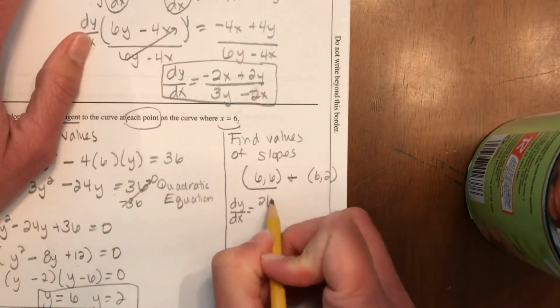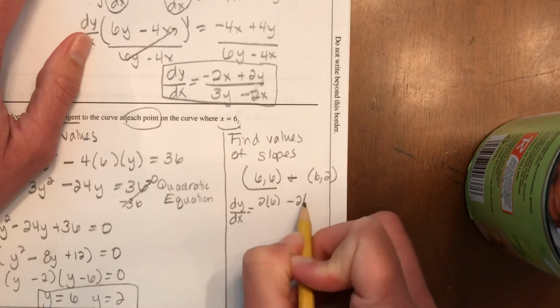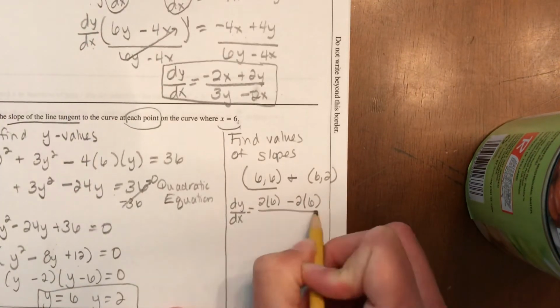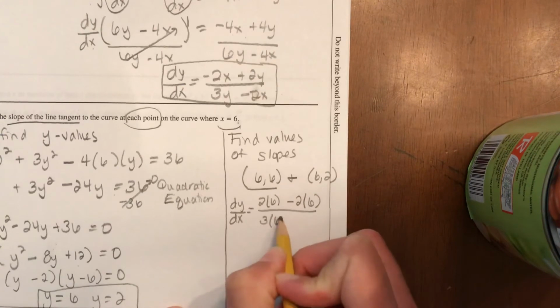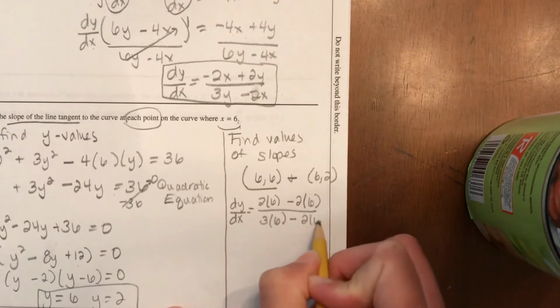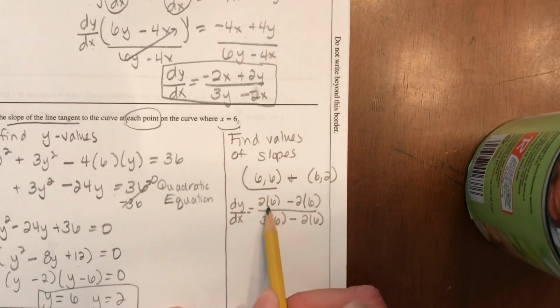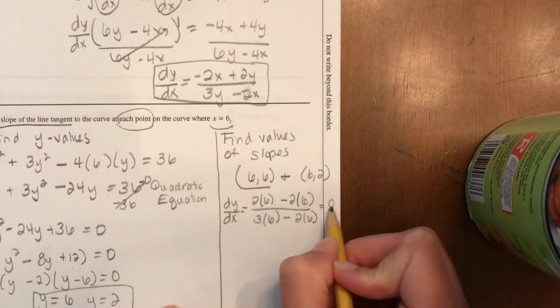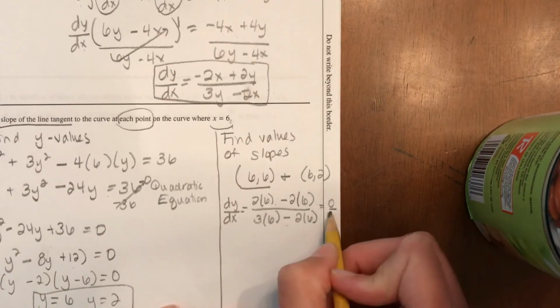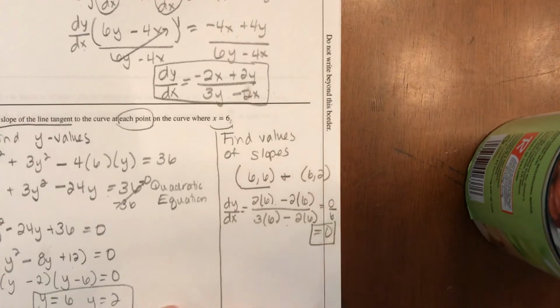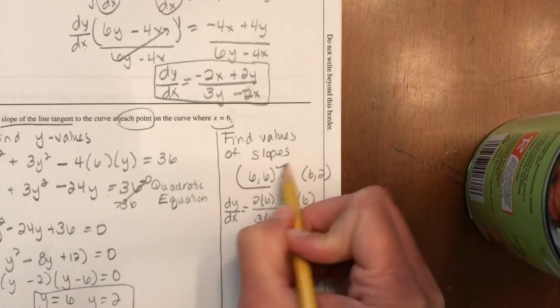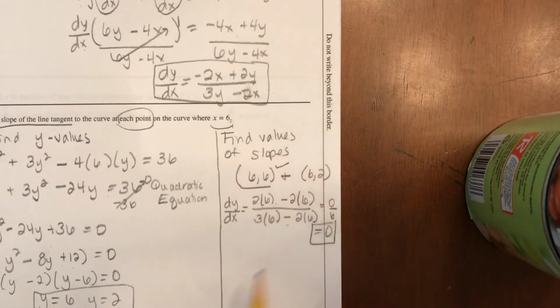So 2 times the y value of 6 minus 2 times the x value of 6, over 3 times 6 minus 2 times 6. Already in the numerator here I have 12 minus 12. So this is going to be 0 over 18 minus 12, which is 6. Doesn't really matter, right? So that slope is 0. So we're done with that one. Now we still need to plug in the second value.